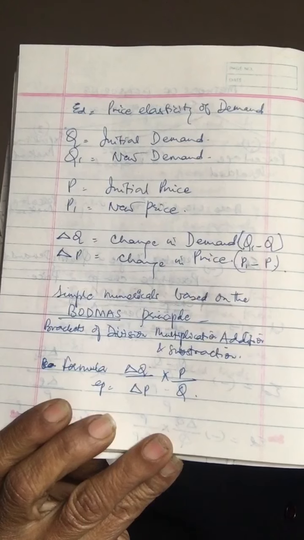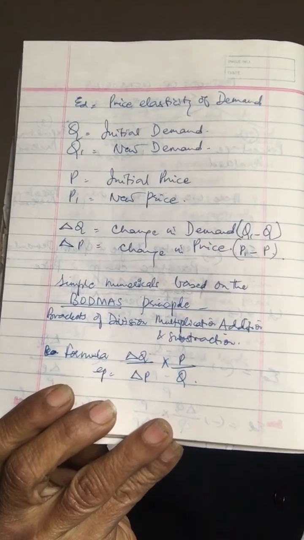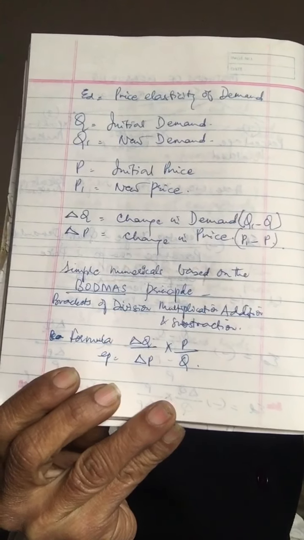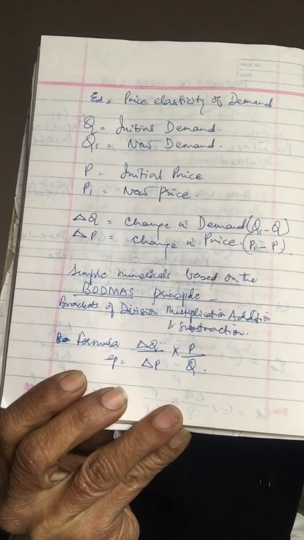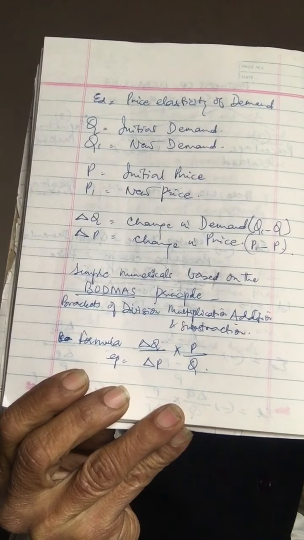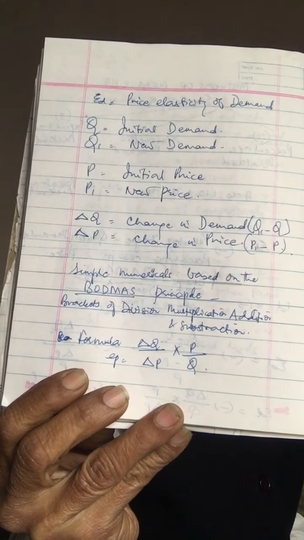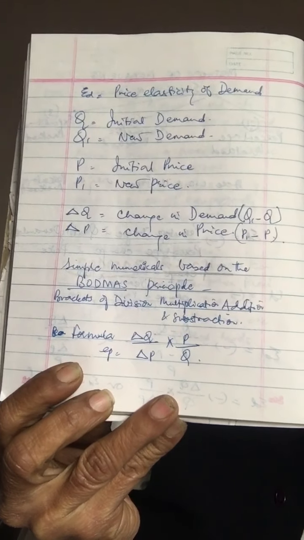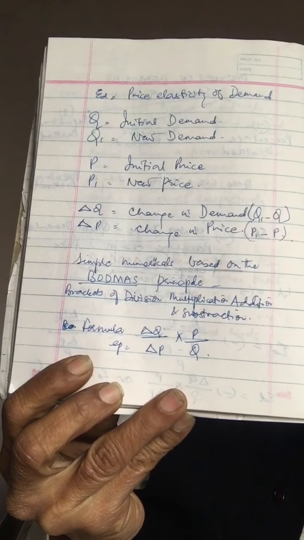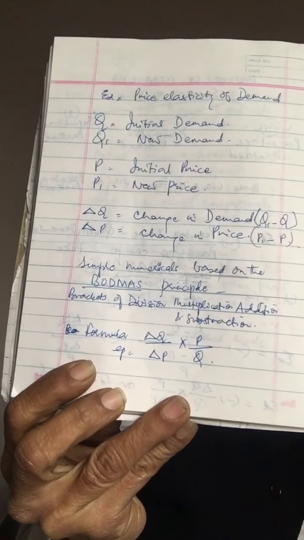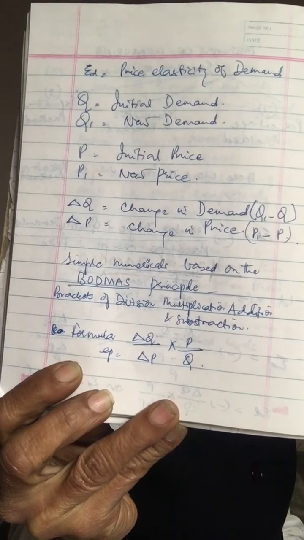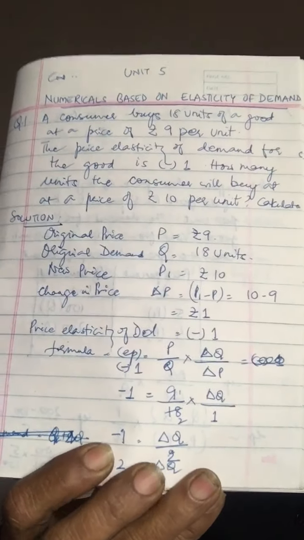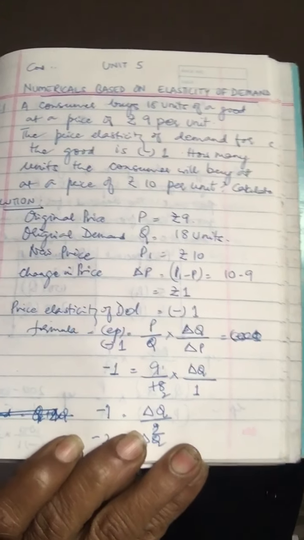An important thing is to understand that these are very simple numericals based on the simple principle of BODMAS, brackets of division, multiplication, addition and subtraction, which we did in the smaller classes. If you know that, it will be simpler to do this. So let's start with numericals based on elasticity of demand. I'm going to do a couple of those. Once you know the formula, it's very simple. There's nothing much to be done.